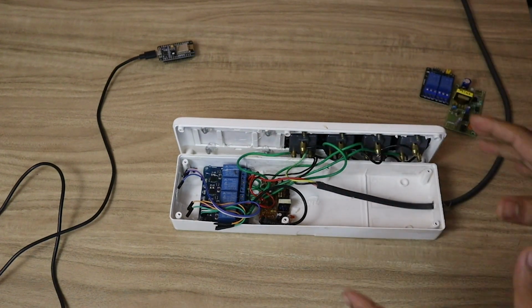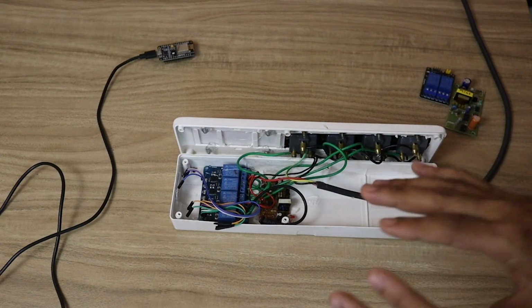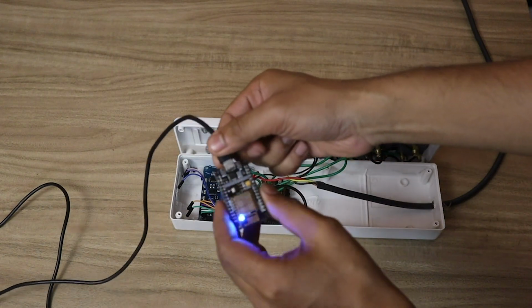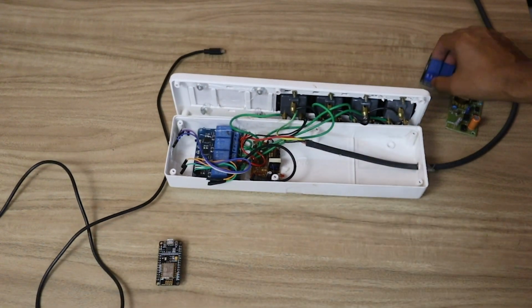Okay, now let's talk about the hardware. We will talk about all the different components. At first, which components do we need? Obviously we need a NodeMCU in our case. Here I have the NodeMCU connected with the USB. Next we need a relay.